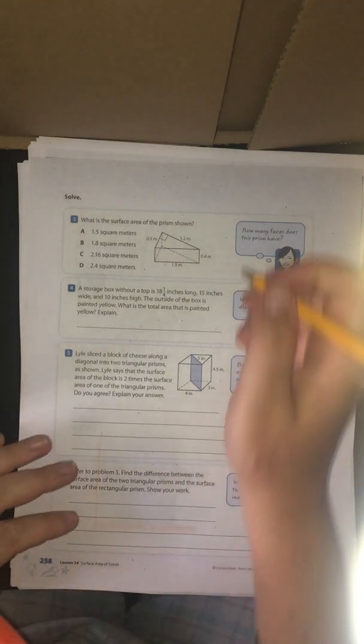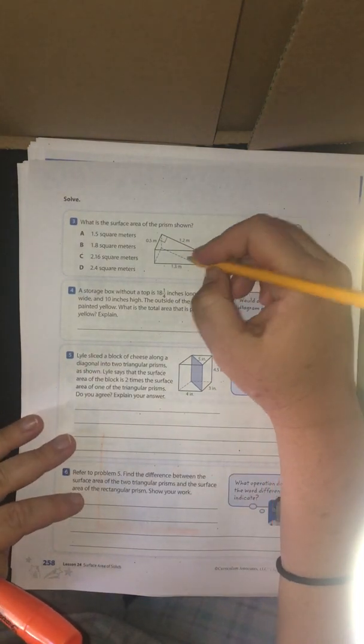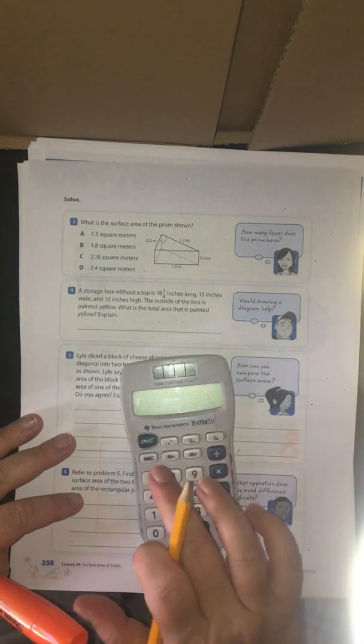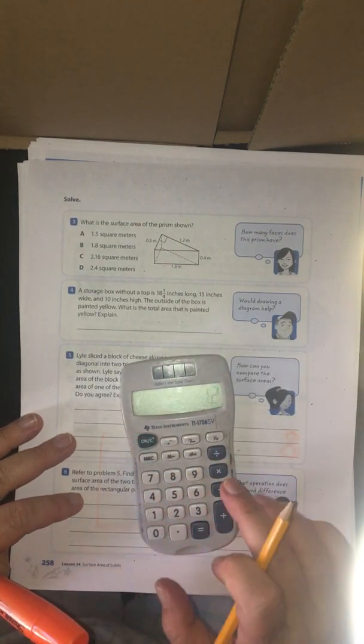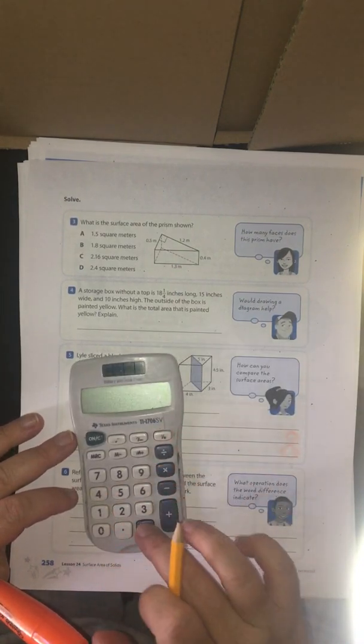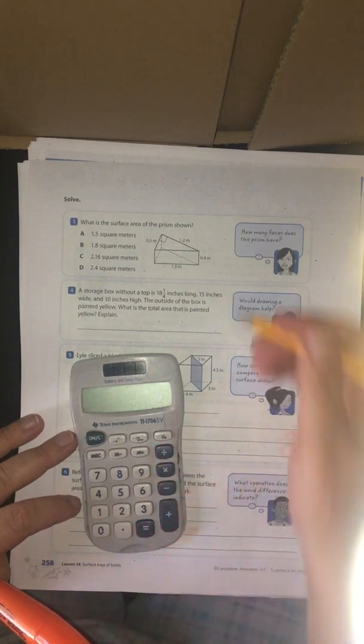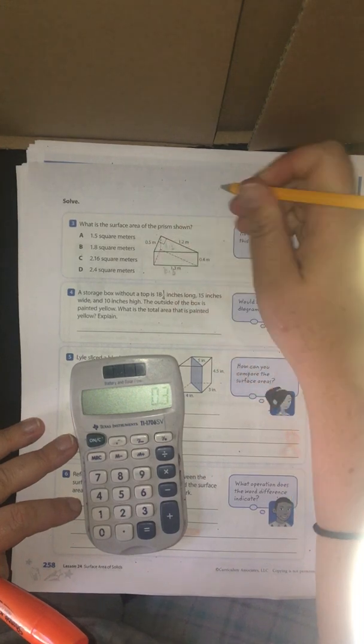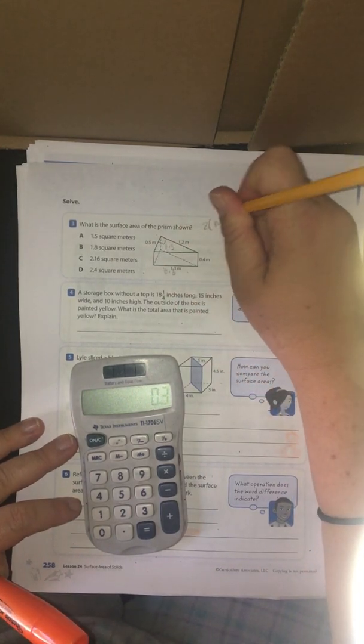All right, the only way to figure that out is to get all of these sides. So we've got 1.2 times 0.5 divided by 2. We've got a 0.3 and a 0.3. There's two of them, two 0.3s.